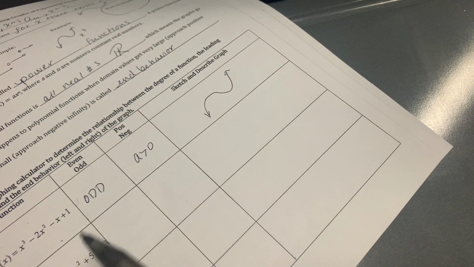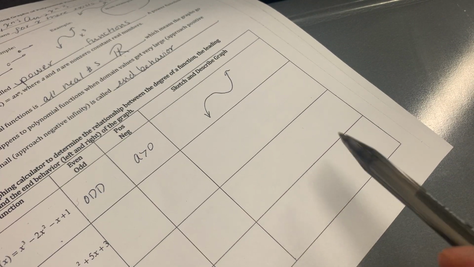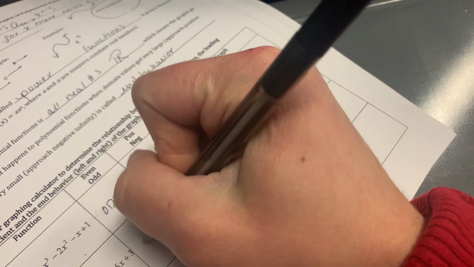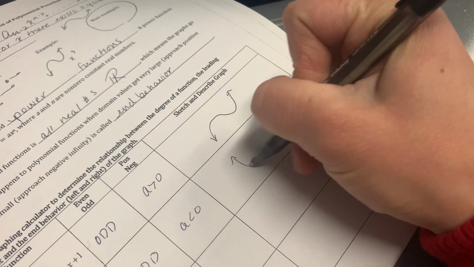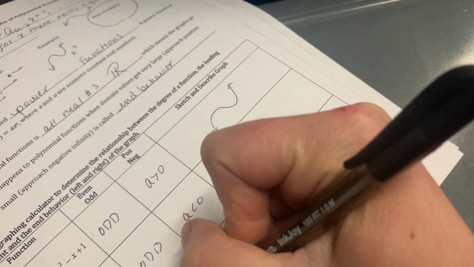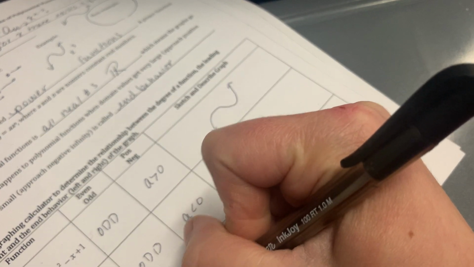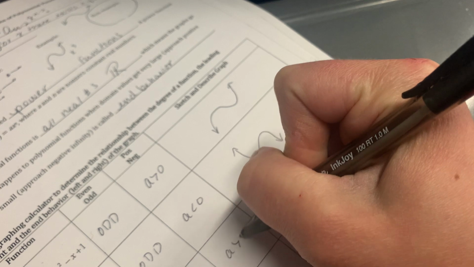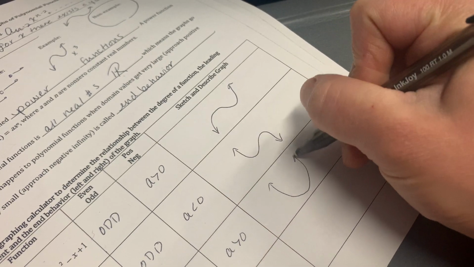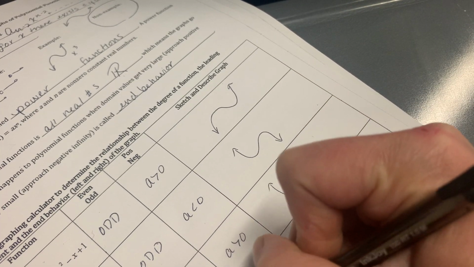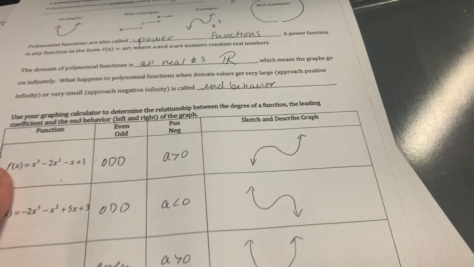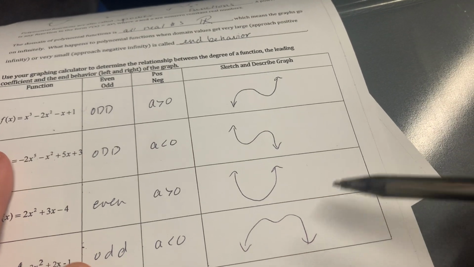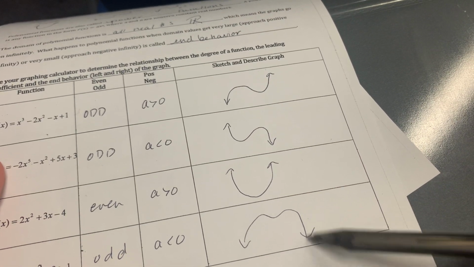So I want you to pause the video and go ahead and fill this chart out and come back and look. Okay. These are not perfect. I don't care. I just want the end behaviors.